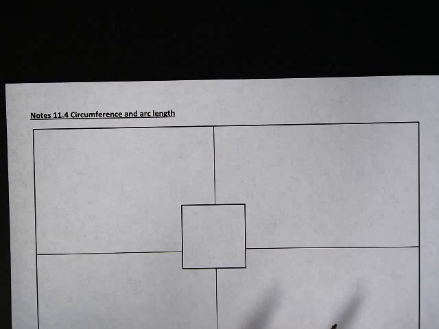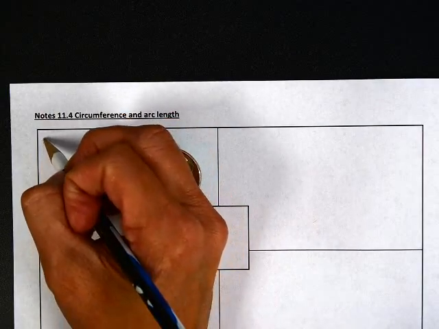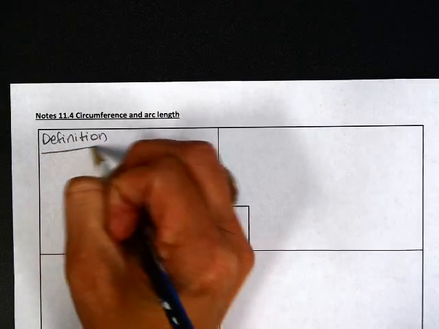The definition of an arc length is in this first box.